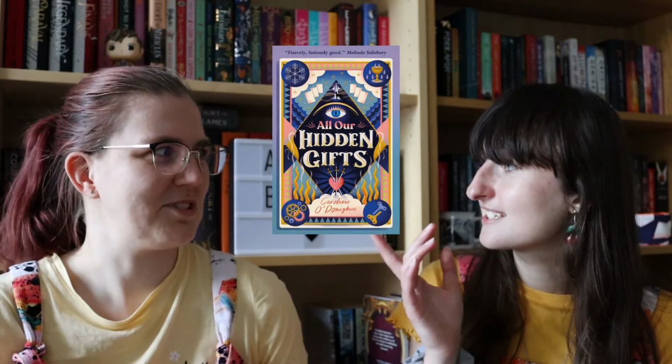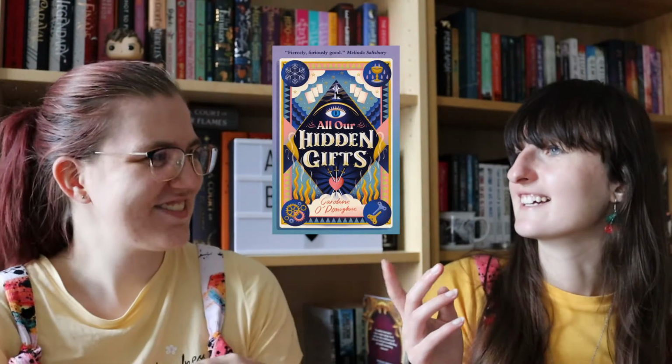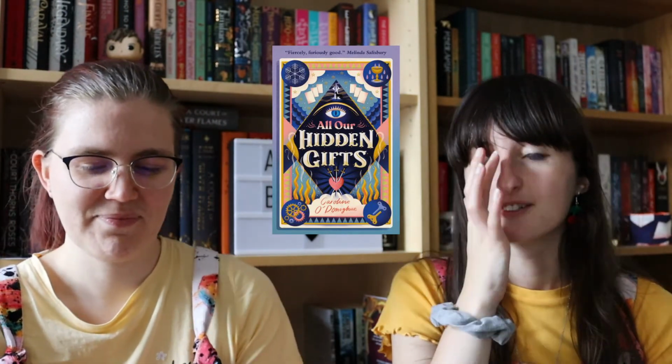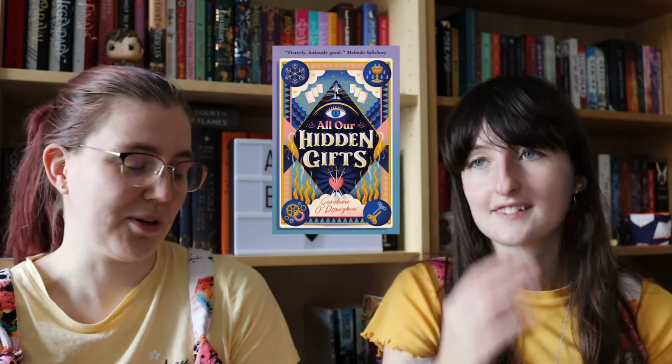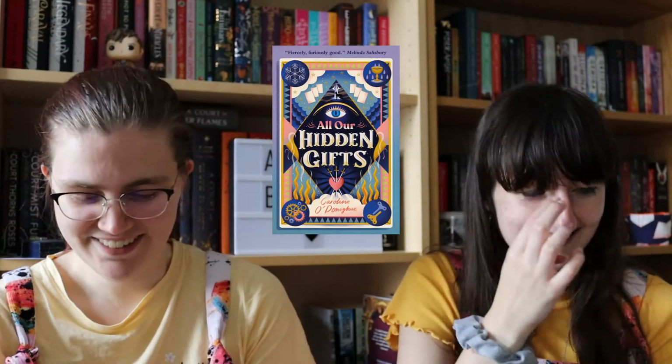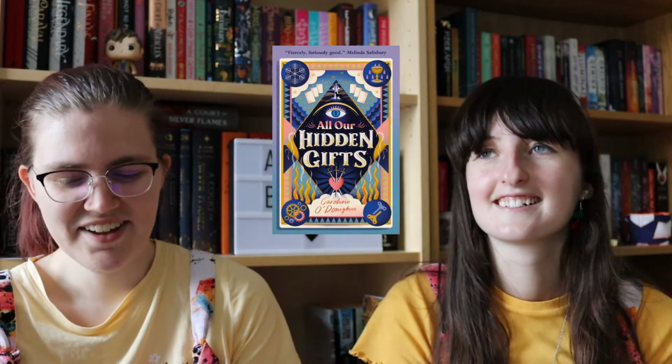I think it's All Our Hidden Gift. It is, because she's called Maeve, and the tarot is the Maeve machine. The tarot got me. I think if the tarot wasn't in there I would have struggled a bit, but I got it by the tarot. That one was a good one.